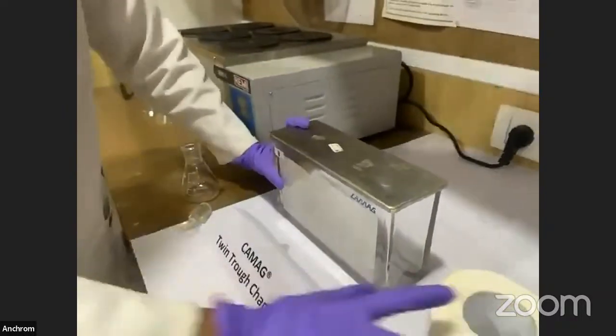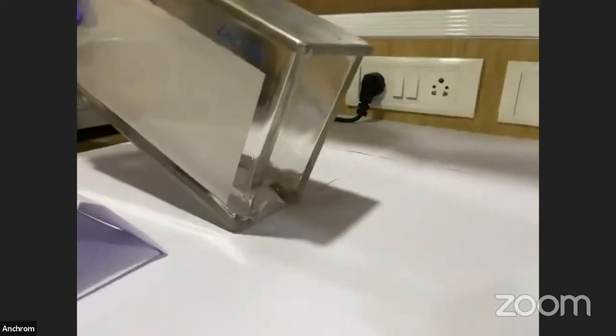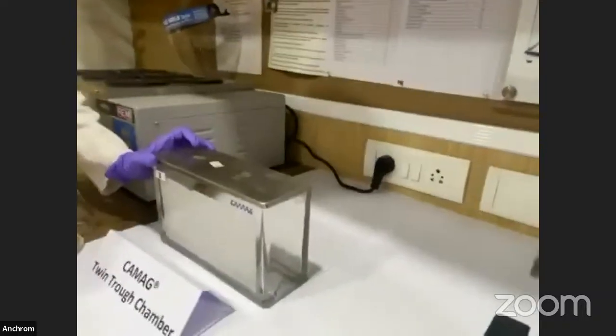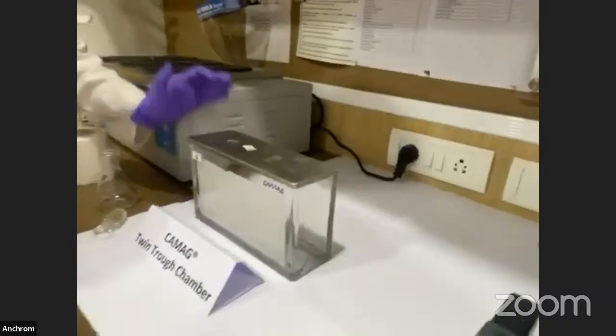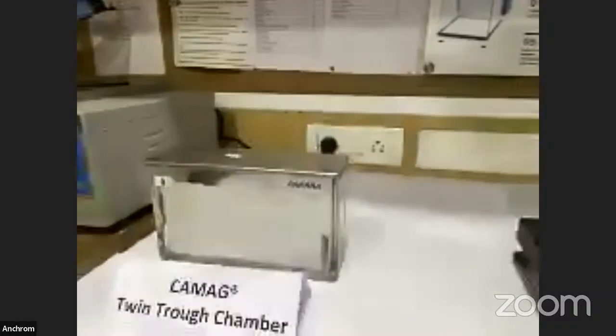You have to close the chamber and seal the chamber up to 45 degrees so that the mobile phase will divide into 10 ml in the front and 10 ml in the rear. So you have to rest this chamber for 20 minutes.